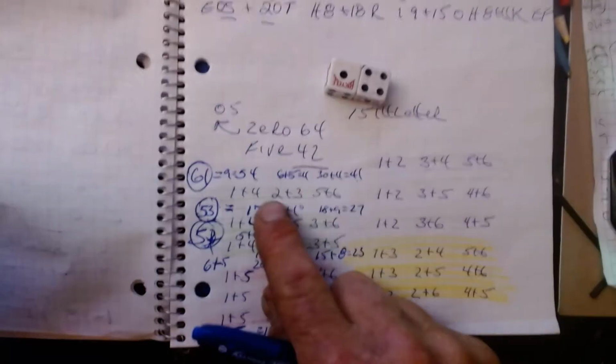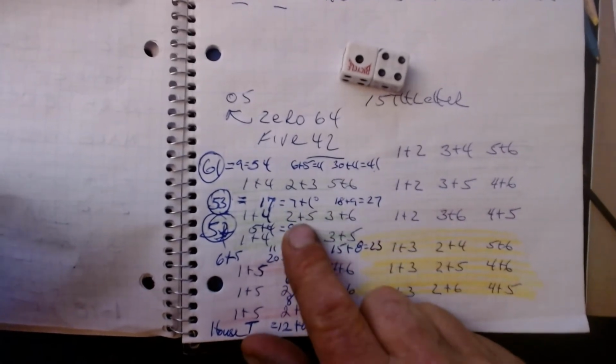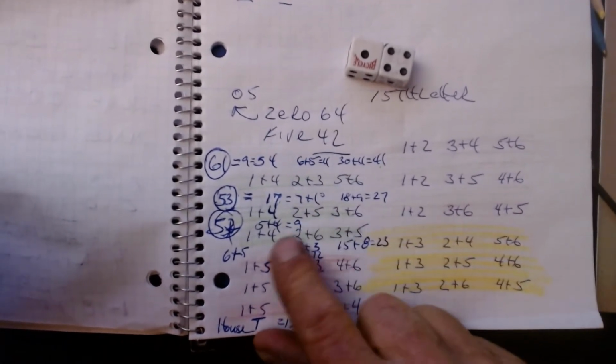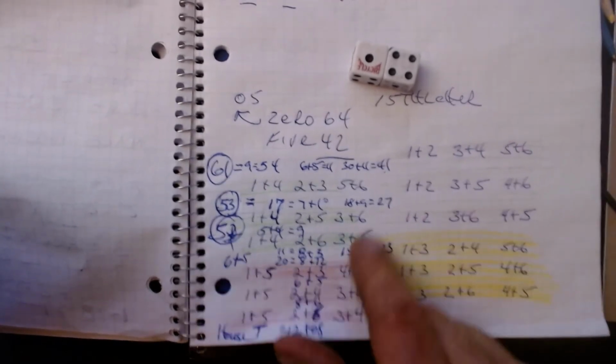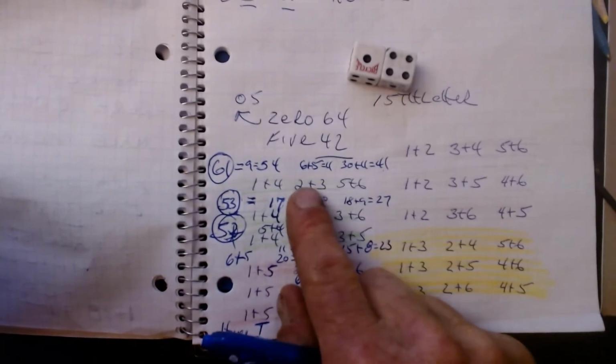And then you're going to have 1, 4 with 2, 3, and 5, 6. You're going to have 1, 4 with 2, 5, and 3, 6. And you're going to have 1, 4 with 2, 6, and 3, 5. Each one of them will create an equation. 5 times 6, 5 plus 6. 2 times 3, 2 plus 3.